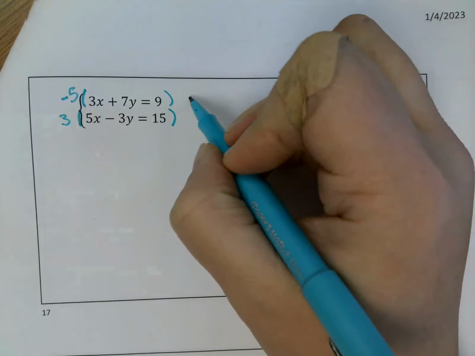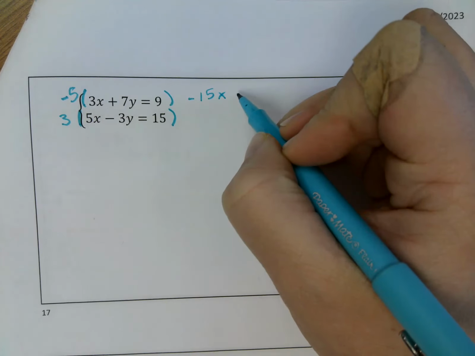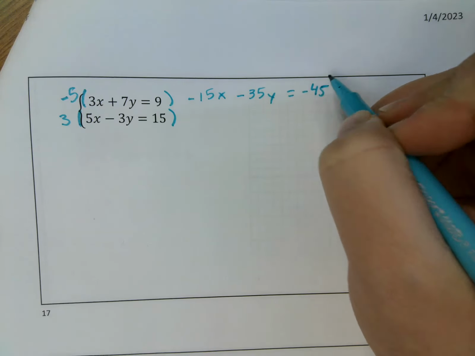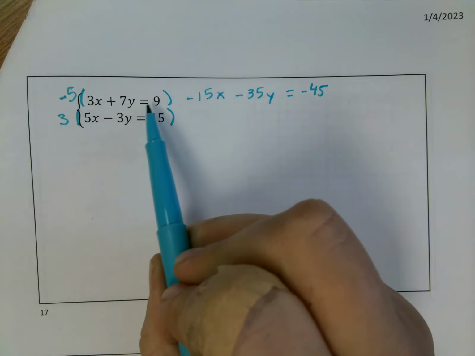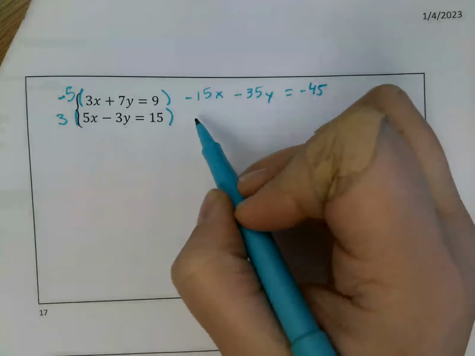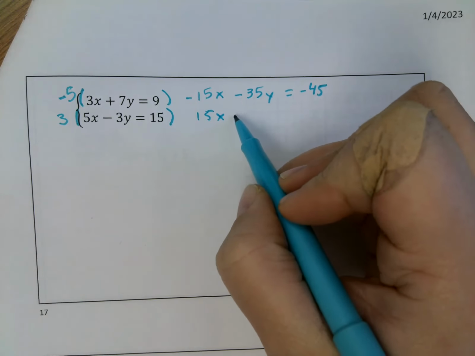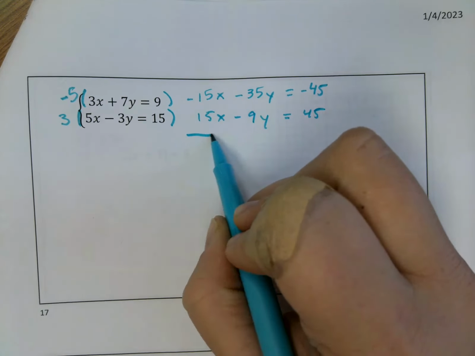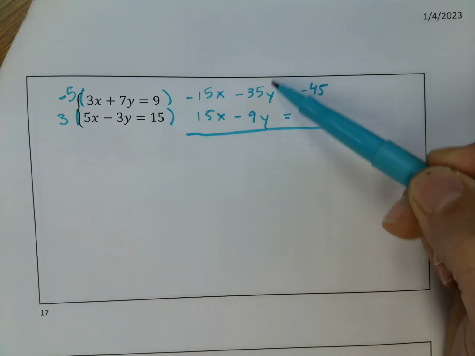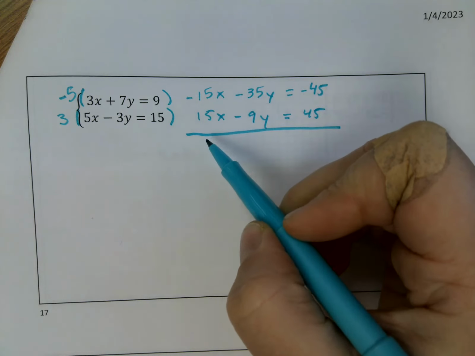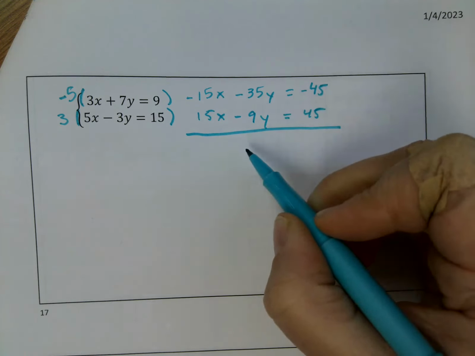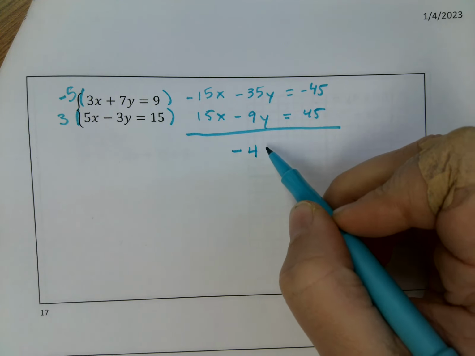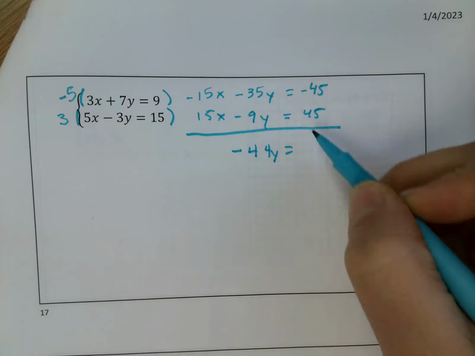So now I'm going to have negative 15x minus 35y is equal to negative 45, because I'm multiplying each term by negative 5. Here, I'm going to have 15x minus 9y is equal to 45. Now I add the two equations together. So this right here will become 0. I'm not going to write that down. This becomes a negative 44y is equal to, this also becomes 0.